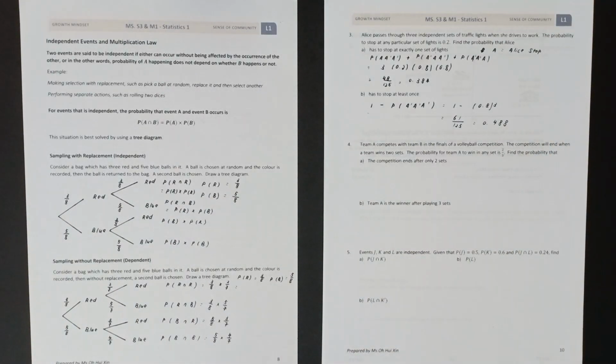Okay, number 4. Team A competes with Team B in the final of a volleyball competition. The competition will end when a team wins 2 sets. The probability for Team A to win in any set is 2 over 3. Find the probability that the competition ends only after 2 sets.